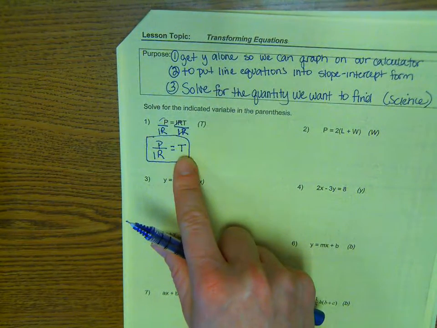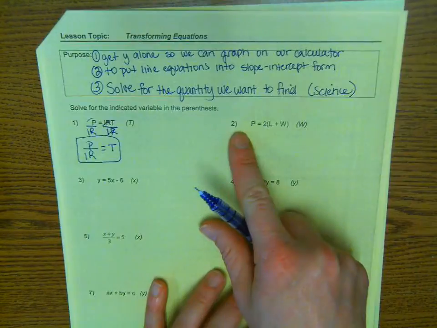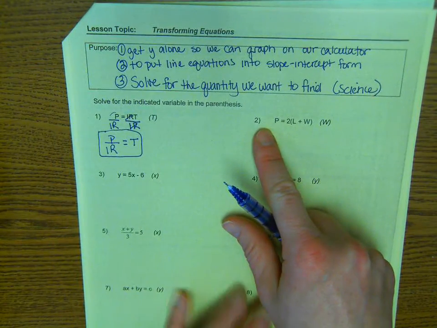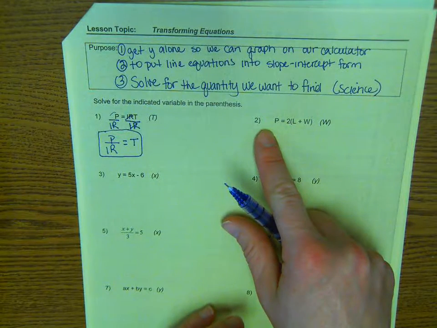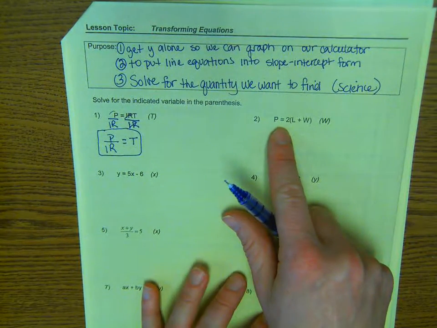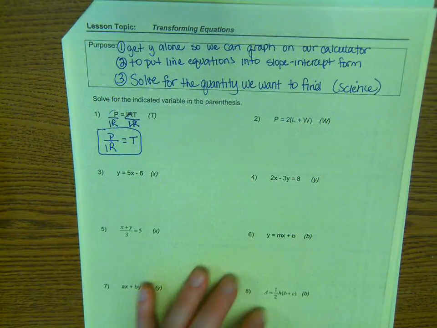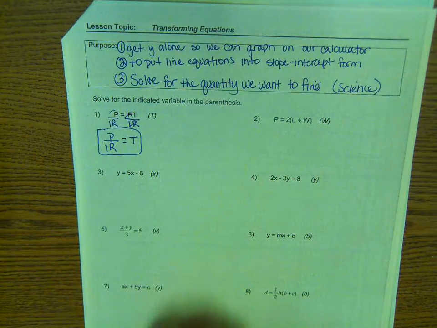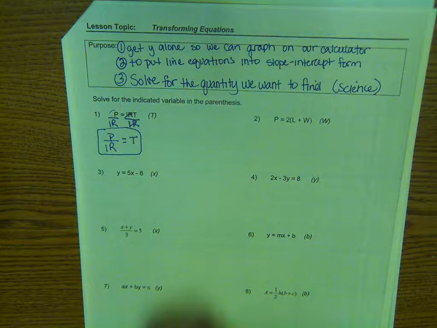Okay, let's go over number two. Number two is actually a geometry one. Does anybody know what it is? Perimeter equals 2 times the length plus width. Okay, so for this one, there are a couple things we could do. First, you could distribute if you wanted and do it that way. But I'm going to do this.